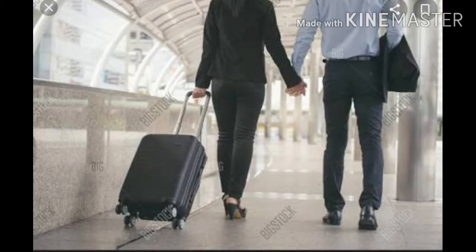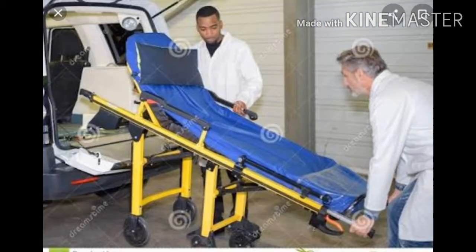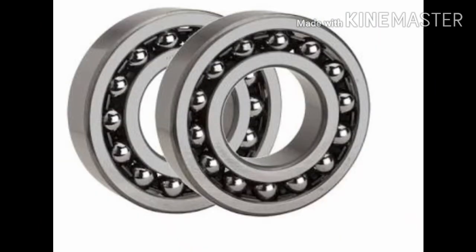Wheels also reduce friction. We know that rolling friction is less than sliding friction. So rollers are attached to luggage, structures, etc., so that we can move them very easily. Ball bearings are also used in machine parts to reduce friction.